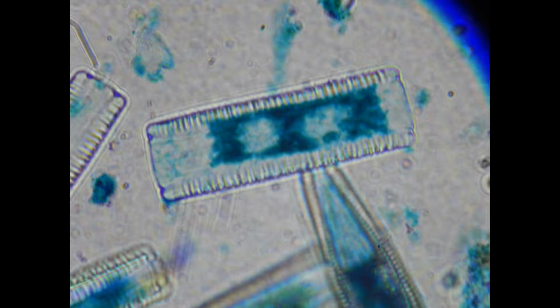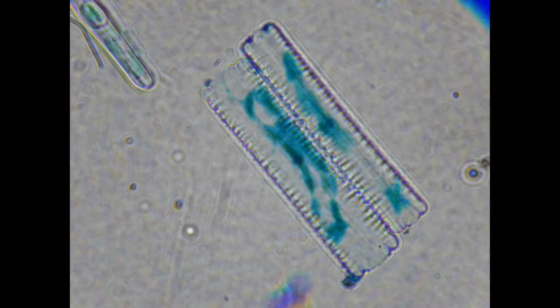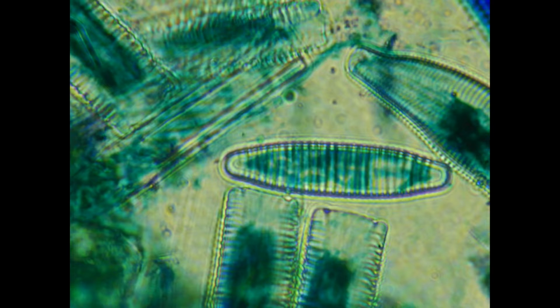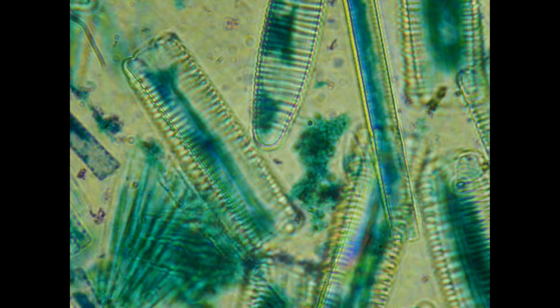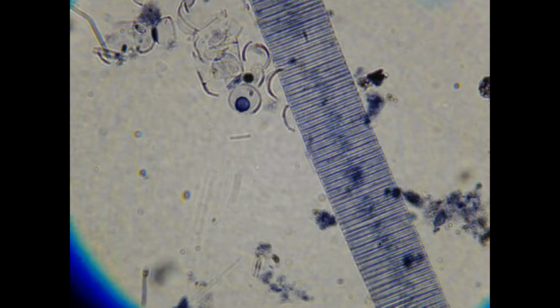Diatoms are a type of algae which are amazingly successful. They represent 40% of the primary production in the ocean, so they are incredibly important for food chains. And the frustule, the outer casing, which incorporates silica, is amazingly efficient. They do have a problem, however.